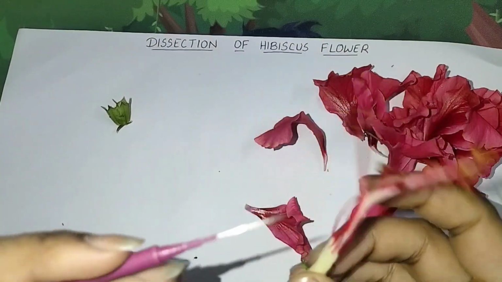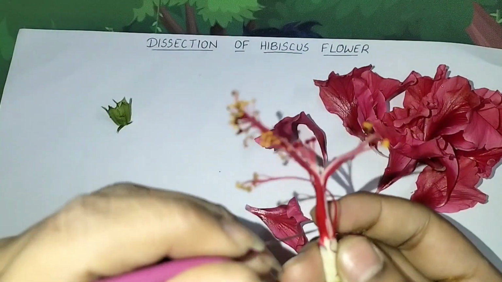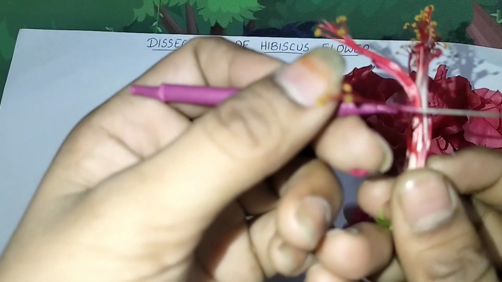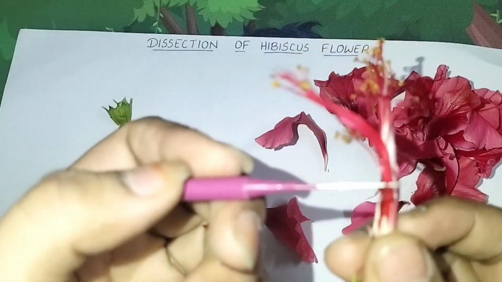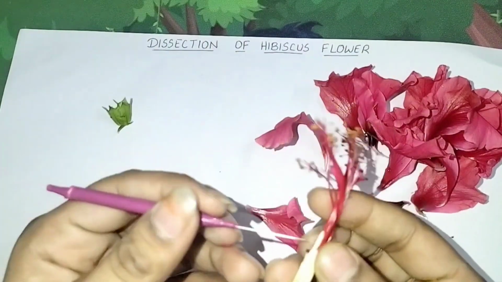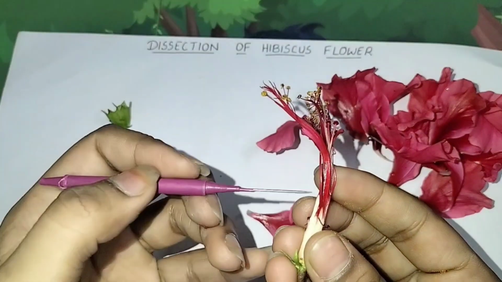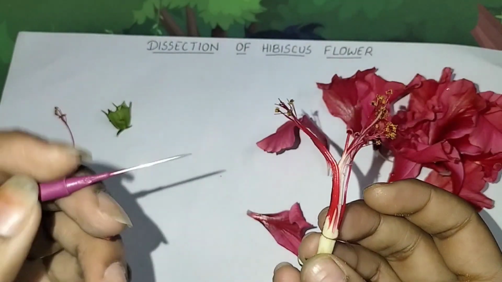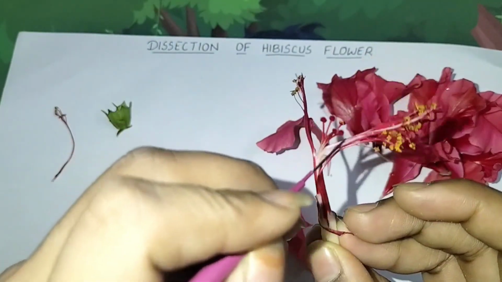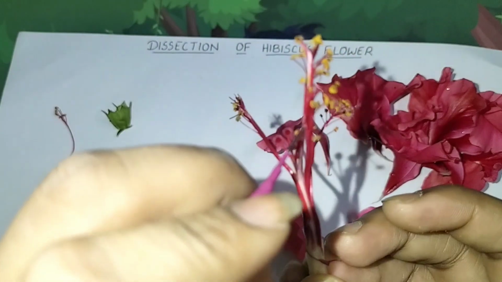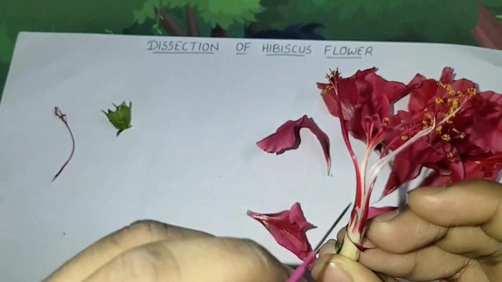Okay. Now let us dissect this pistil part. So put a gentle cut inside it. Yeah, see here. This is also stamen, right? Do you see this stamen? Let us check it out. Put a gentle cut inside it. You will see the pistil.